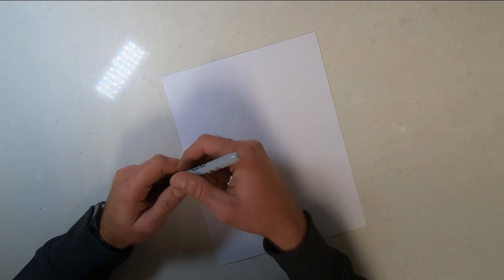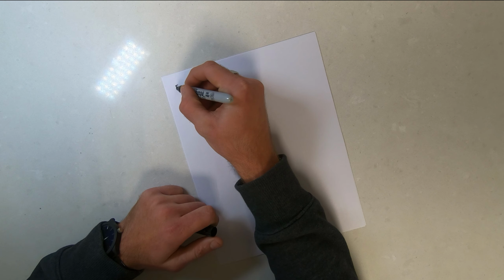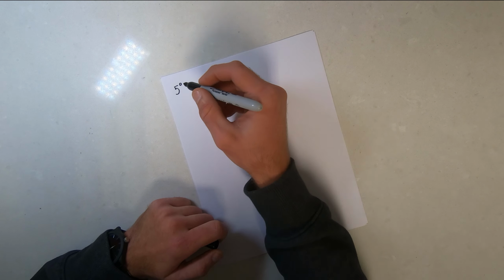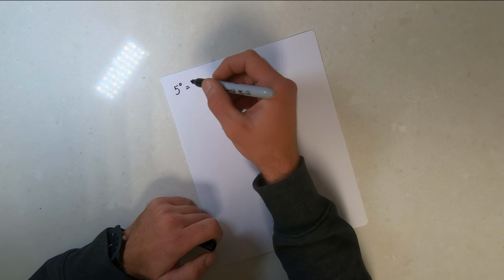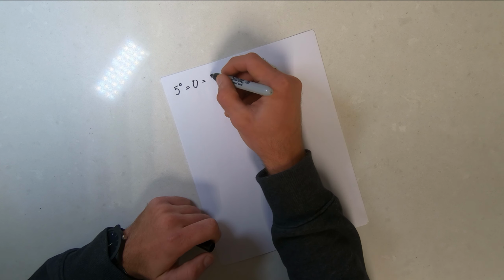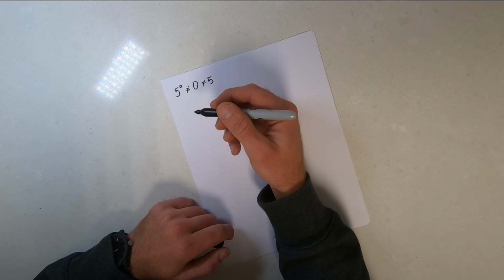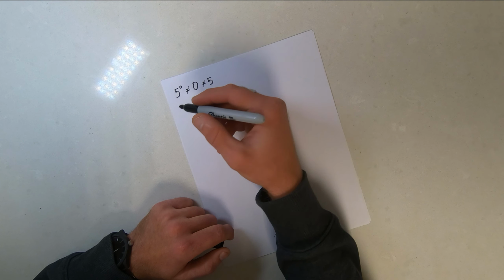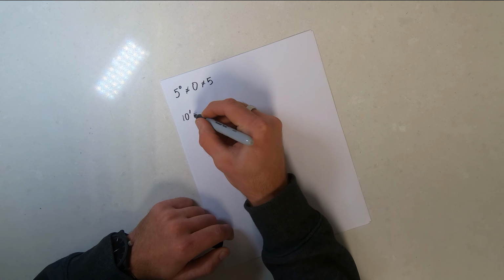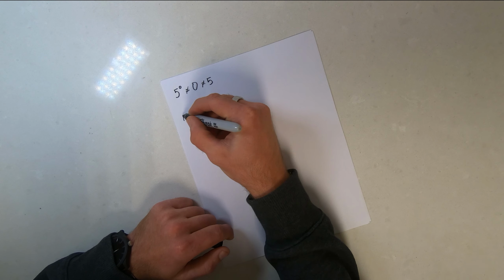Now let's take a look at a special case that involves exponents. Let's say we had 5 to the 0th power. Would that mean that this equals 0, or does it mean that it equals 5? To find out why that is, let's look at powers of 10. Let's say we have 10 to the first power, which is basically 10 and not multiplied by anything, which is just 10.